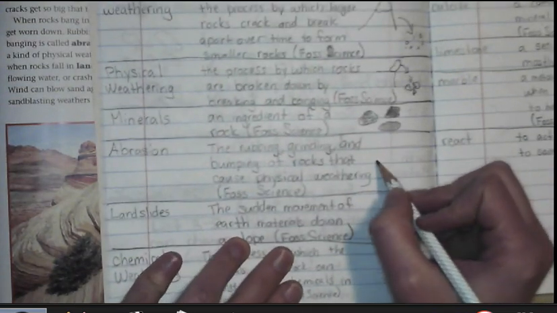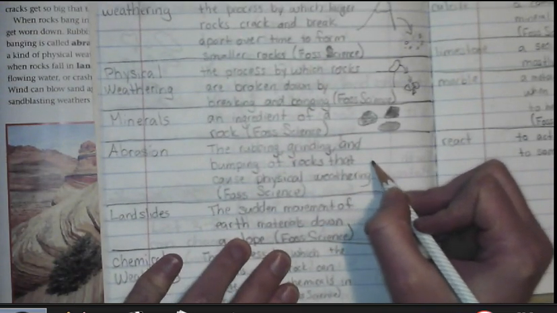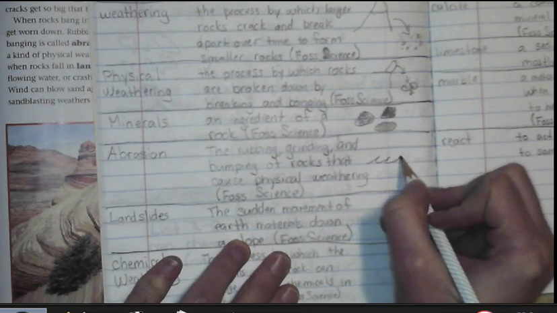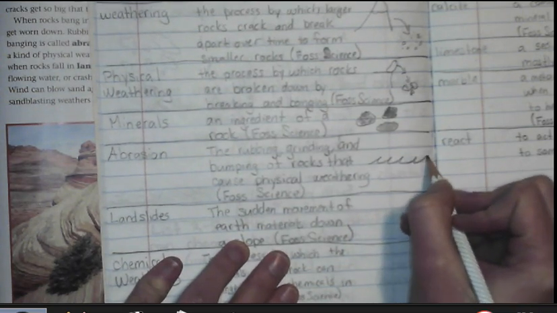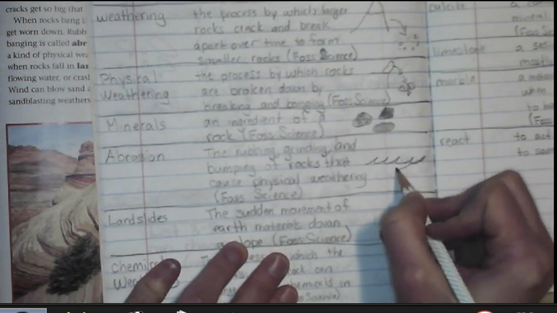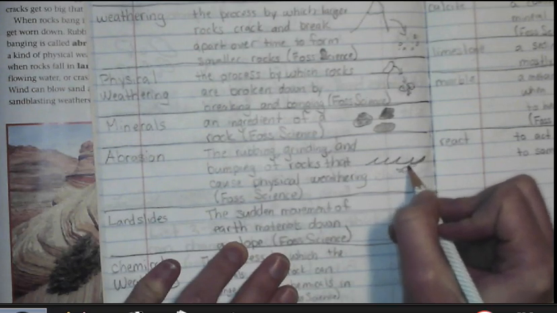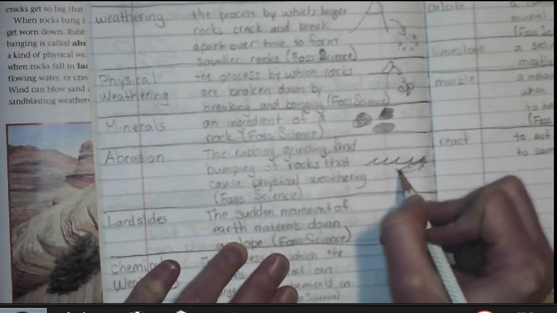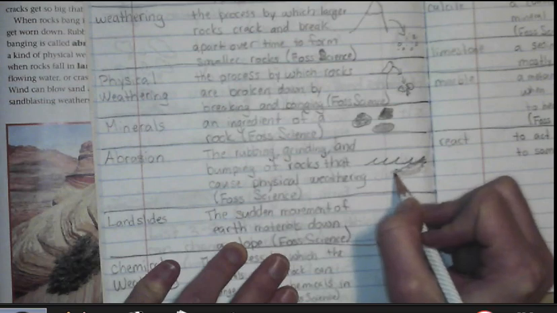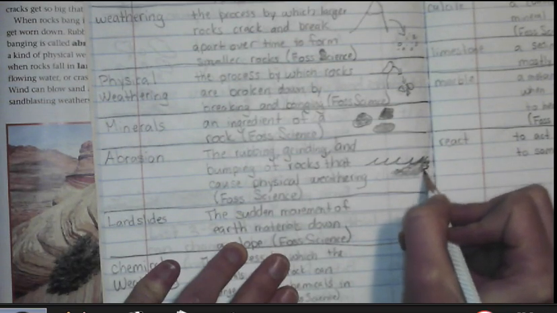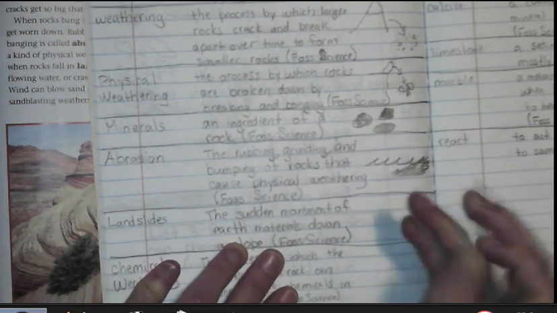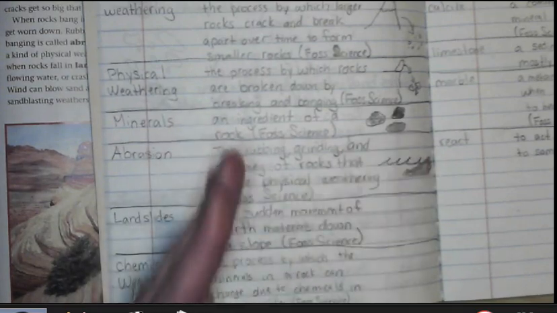So personally, I thought the waves example was kind of like a beach where you have all that sand underneath and the water is moving that sand and rubbing all of those little particles together. That is a form of abrasion, that they're constantly rubbing against each other.